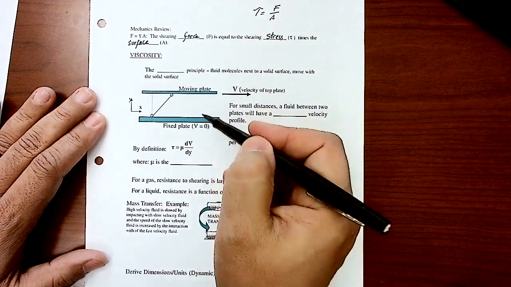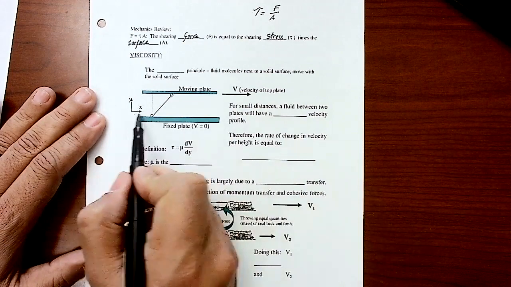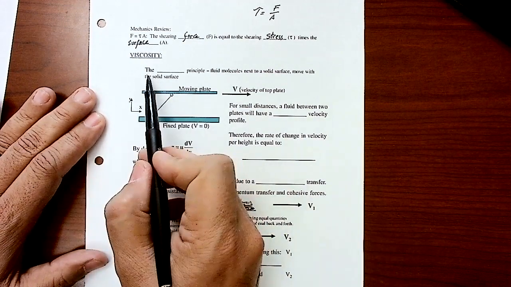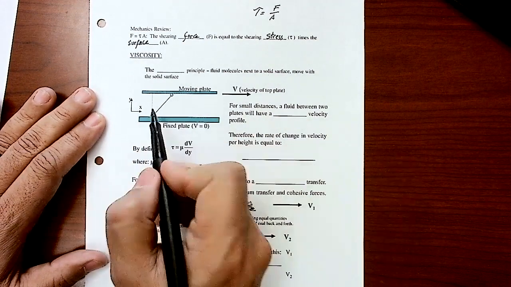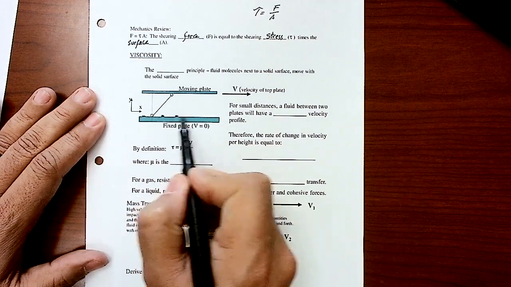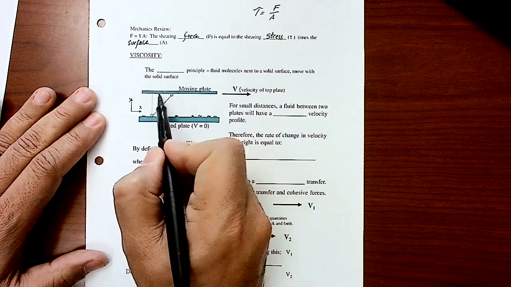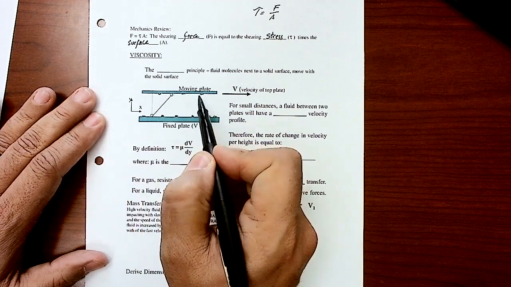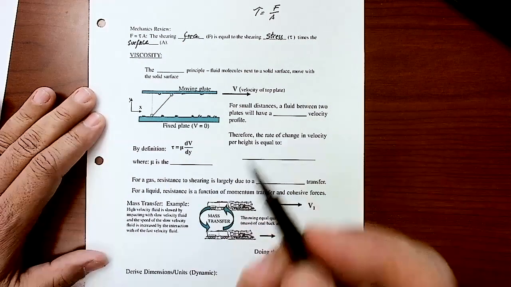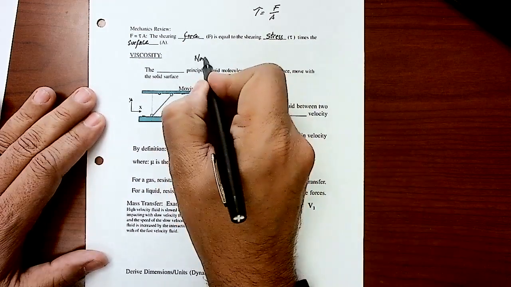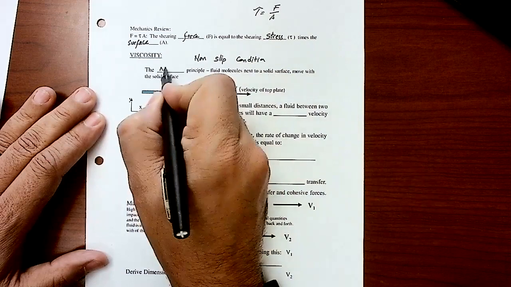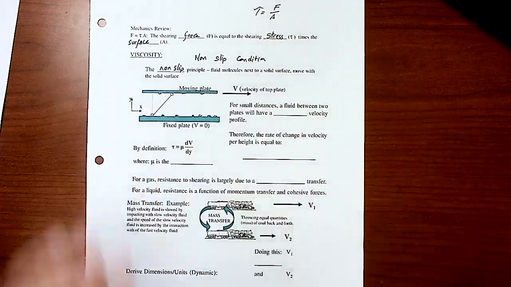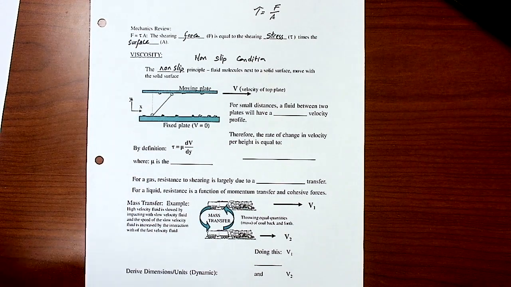Do you remember when we have that narrow spacing between the two plates and we presented the fluid with layers, right? The concept said here, the principle: fluid molecules next to the solid surface move with the solid surface. So if you have molecules attached to the stationary surface, they will not move, right? And the molecules attached to the moving surface will move with the same velocity, right? What we call that is the no-slip condition. No-slip condition means that molecules attached to the wall will take the same velocity. If the wall is stationary, velocity will be 0. If the wall is moving, it will take the same velocity.